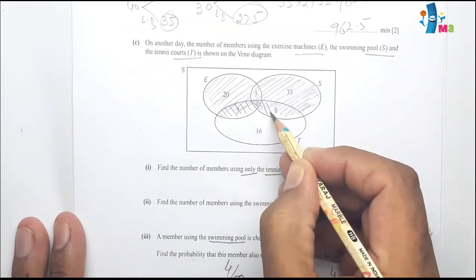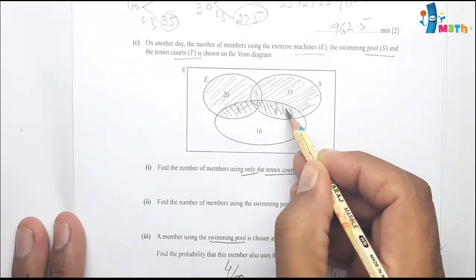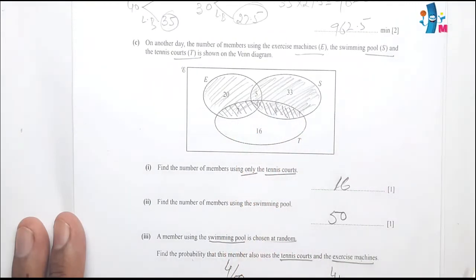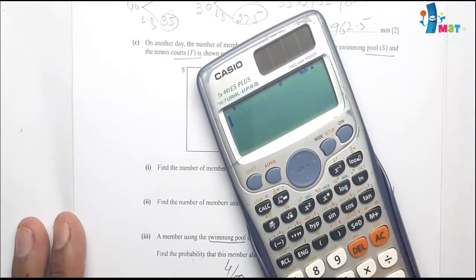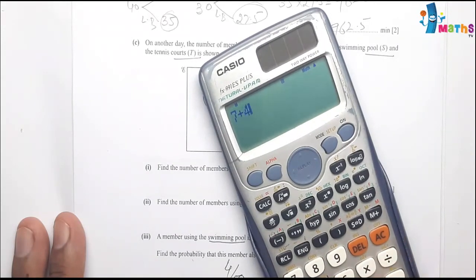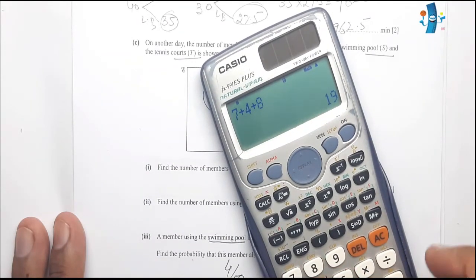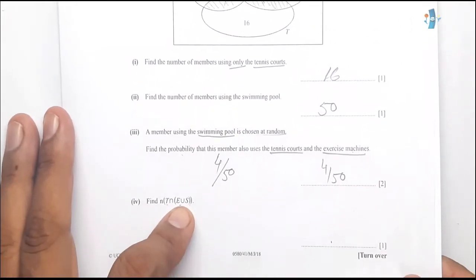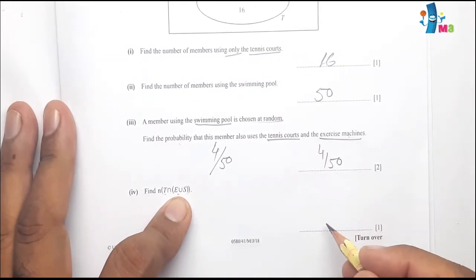This is the portion which is required. So we'll add these three numbers, 7, 4 and 8. So 7 plus 4 plus 8 will be equal to 19. So the answer will be 19.